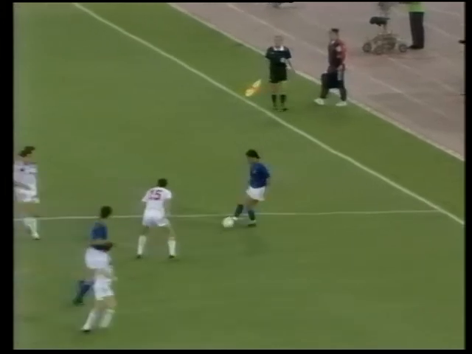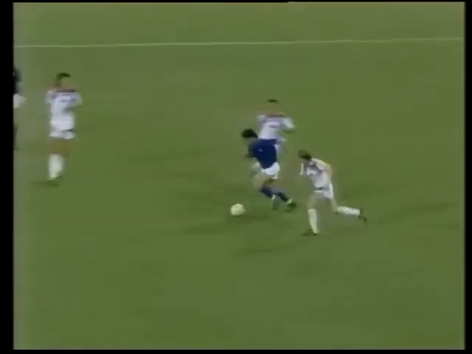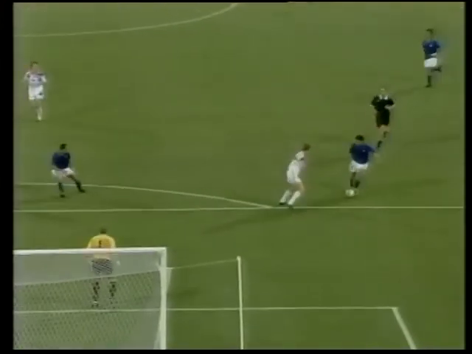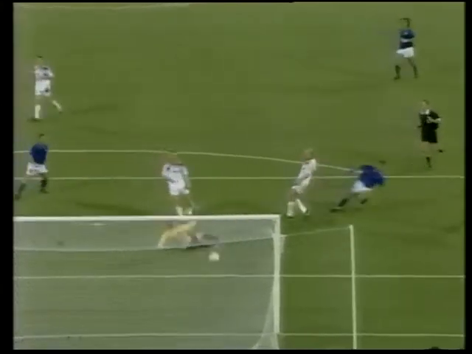Taking the ball round 4 Czechoslovak defenders. And then goalkeeper Jan Stejskal. This was Italy's second goal against Czechoslovakia.